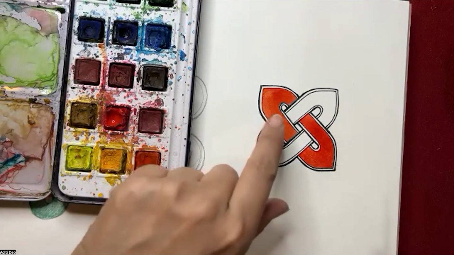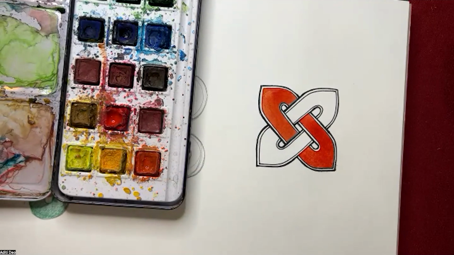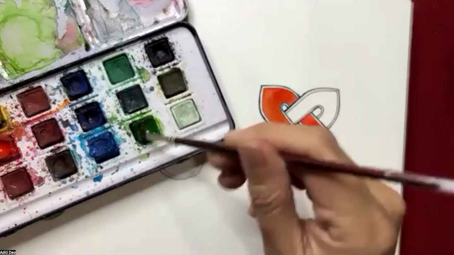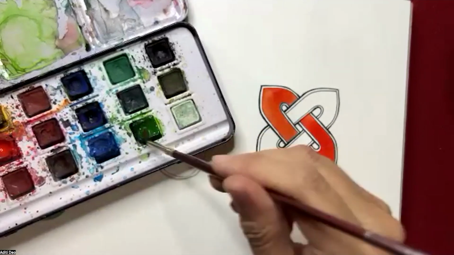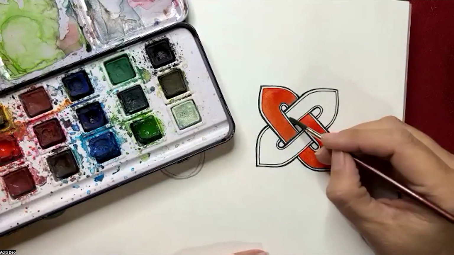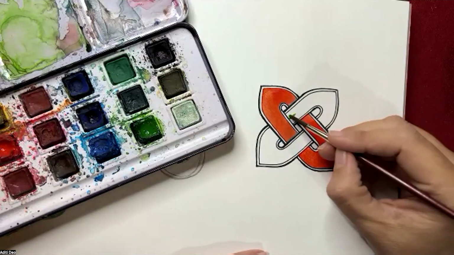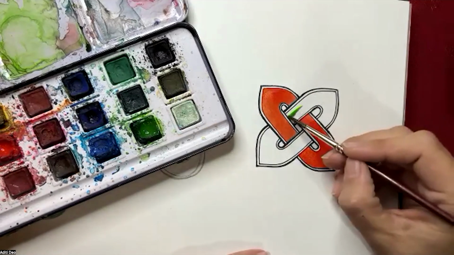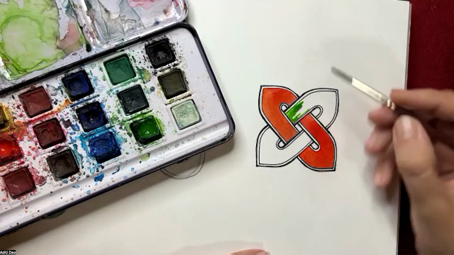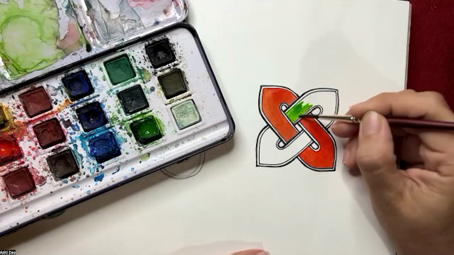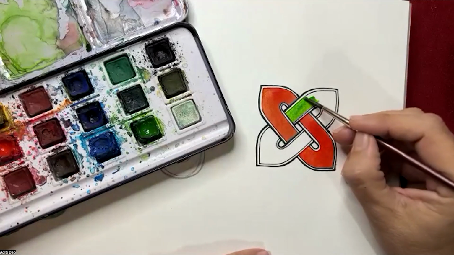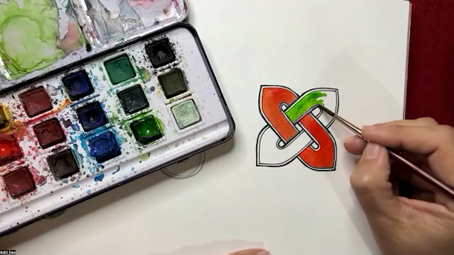And because we have this border, I can directly start painting the green without waiting for the red to dry, because they're not going to touch. But when you're painting on a design where some sections can be wet, you have to be very careful that you don't stamp on top of that.